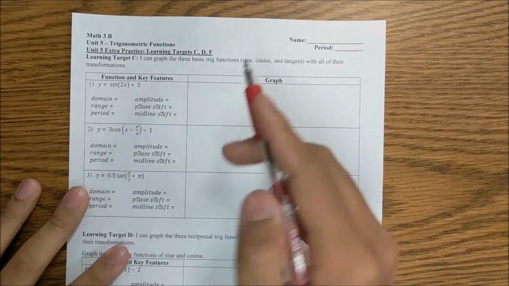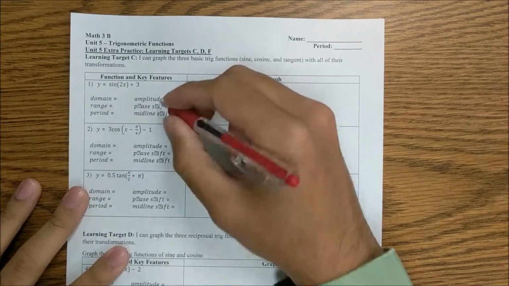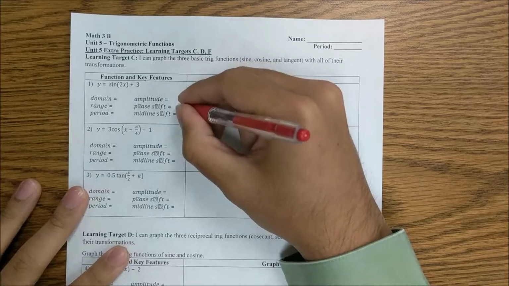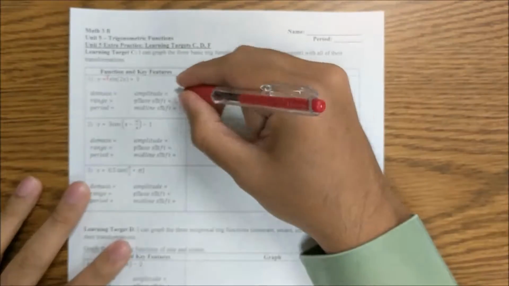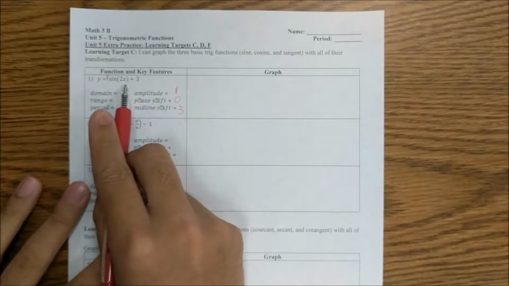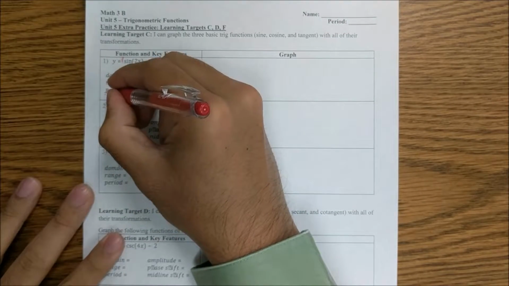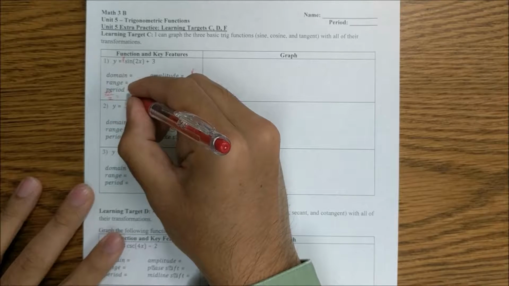Okay, so for sine, we see midline shift of 3, phase shift, there's nothing getting added or subtracted, so 0 or none. Amplitude, the coefficient's invisible 1. Period, we know the parent sine function has period of 2 pi. In this case, b is 2, so 2 pi over 2 is 1 pi.